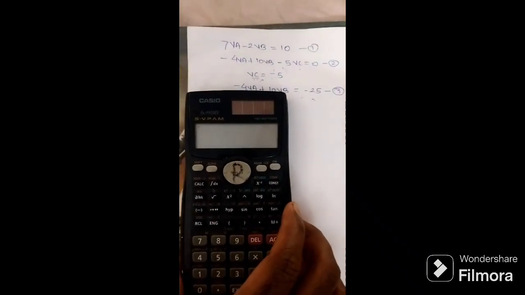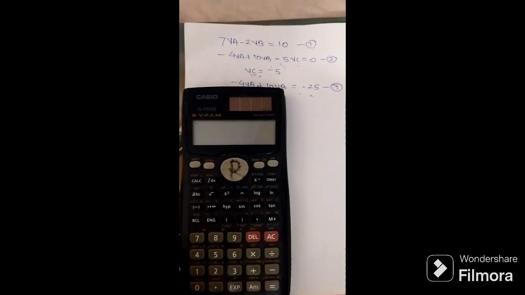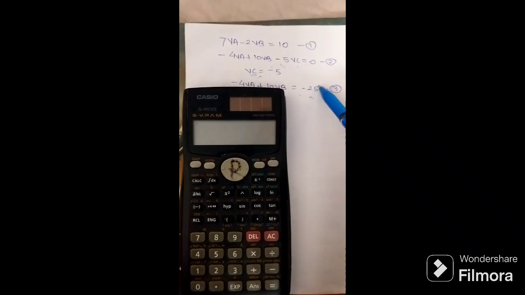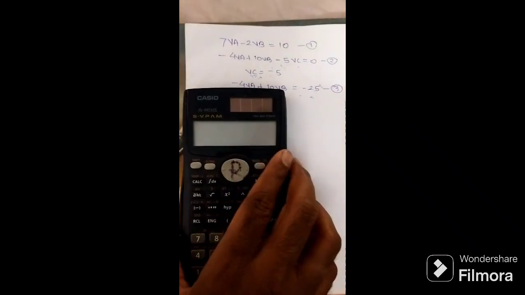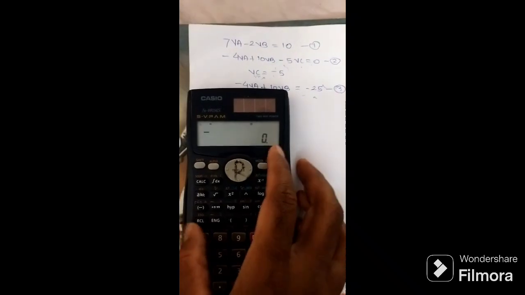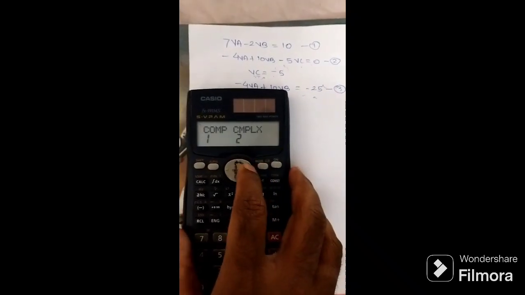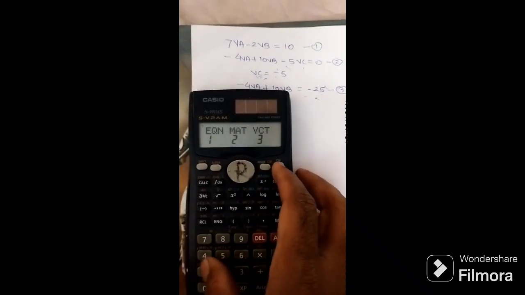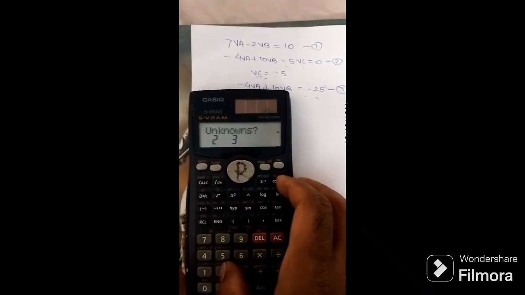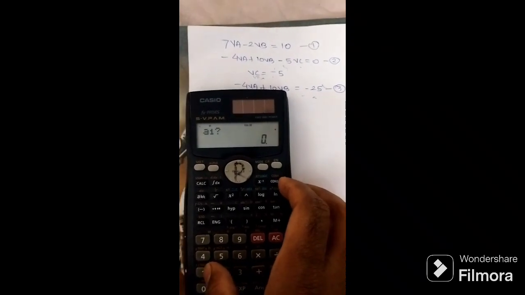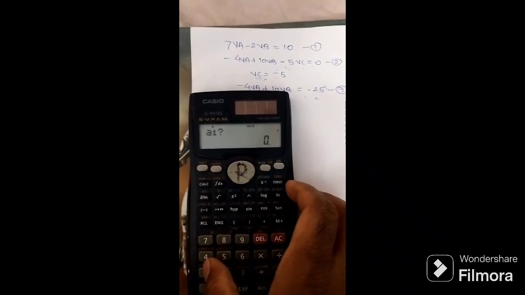Now it's time to solve equation number 1 and equation number 3 with the help of this calculator. For that purpose, first of all, we need to go to the equation mode. As we have two unknowns, Va and Vb, we need to input all the coefficients of equation number 1 and equation number 3.